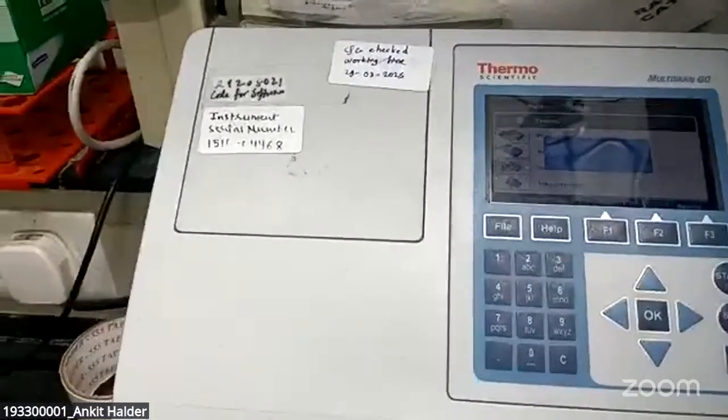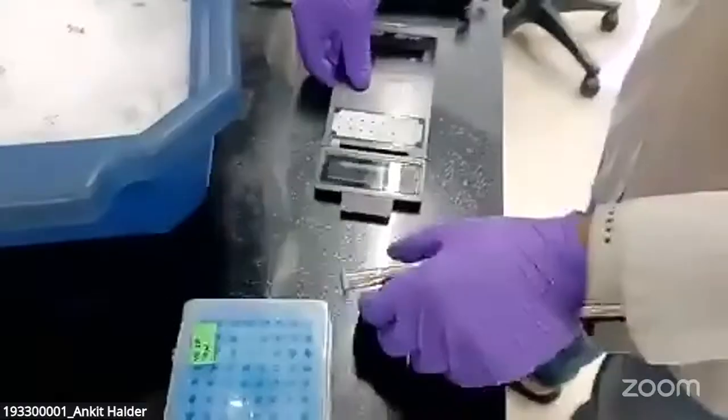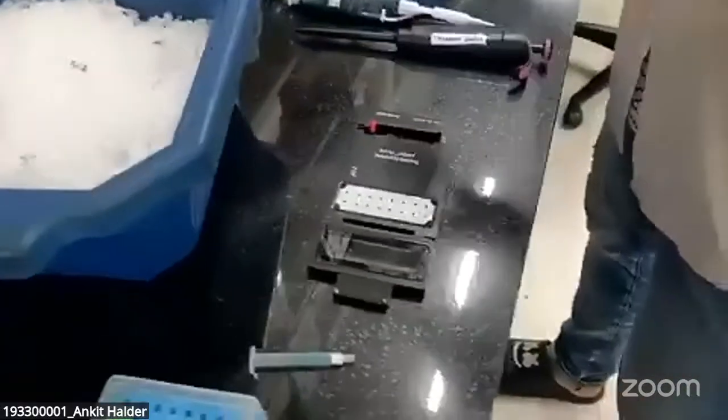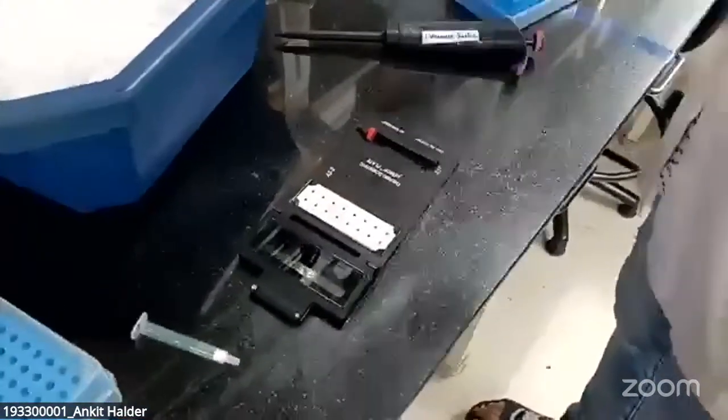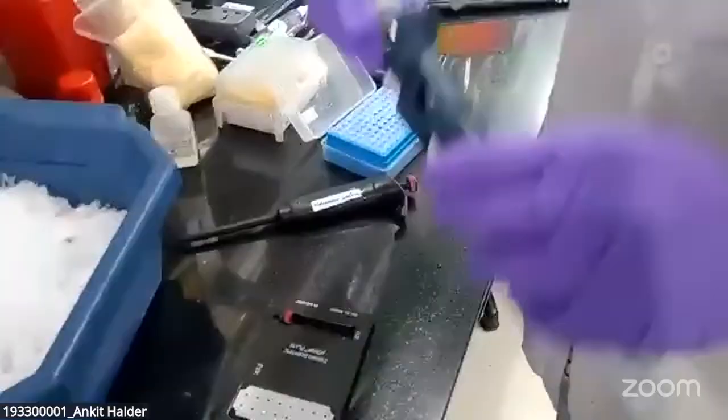Now we are going to put the peptide solution inside the micro droplet. I will be taking 2 microliters of sample.